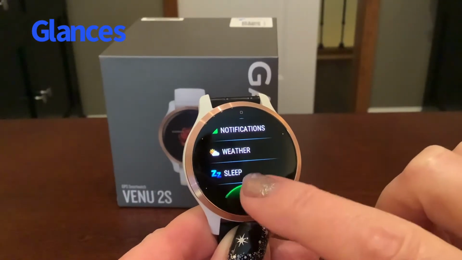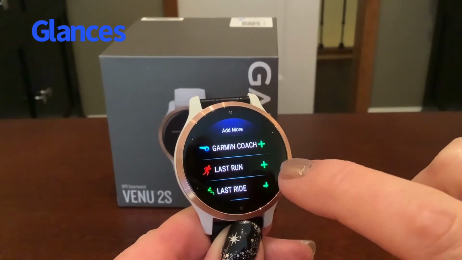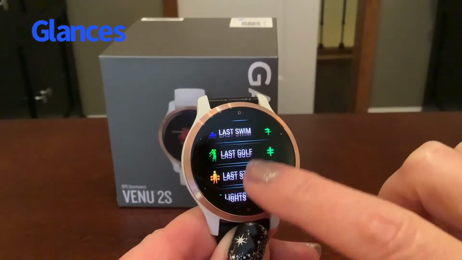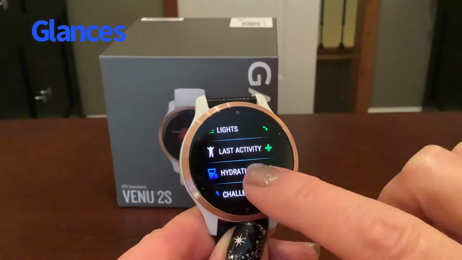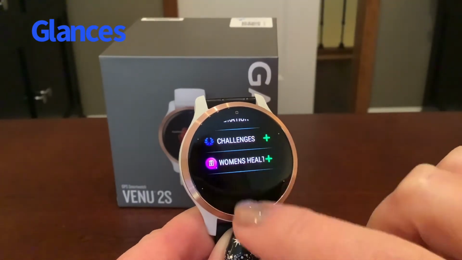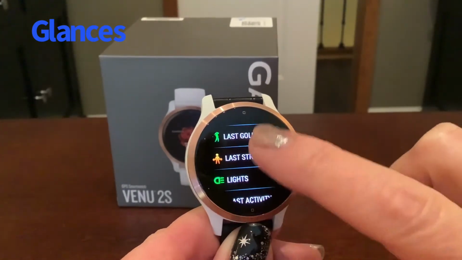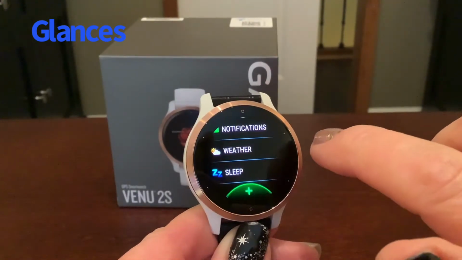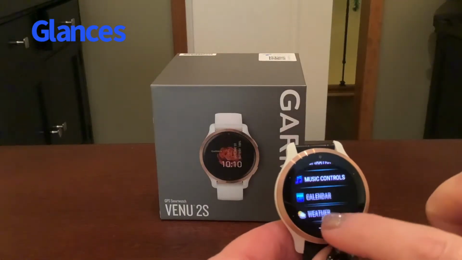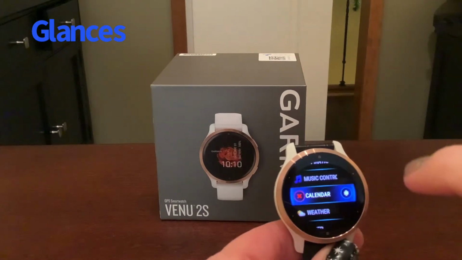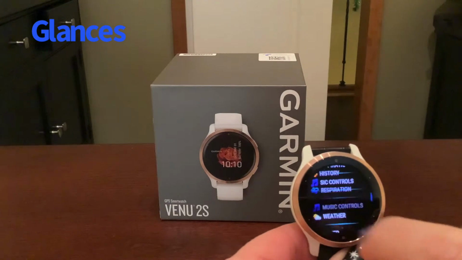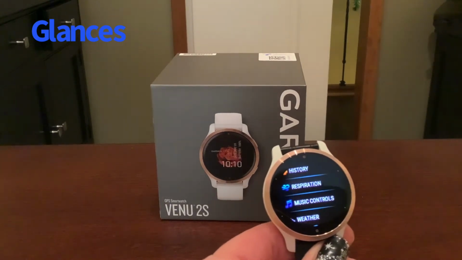I can add additional ones. I don't have all of them. There's also last run, last ride, last swim, last golf, last strength, last lights, hydration, challenges, women's health. So there's a bunch I'm not even using. If I want to get rid of one, like let's say I want to get rid of the calendar, I can just tap on it once and hit that X, and now the calendar's gone.